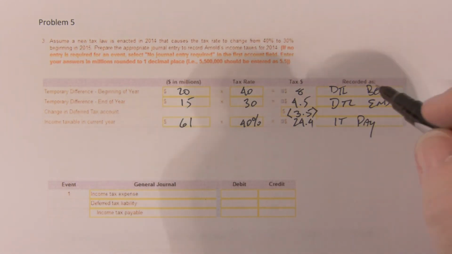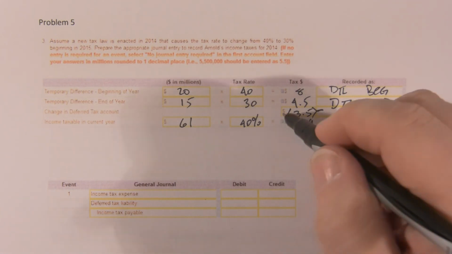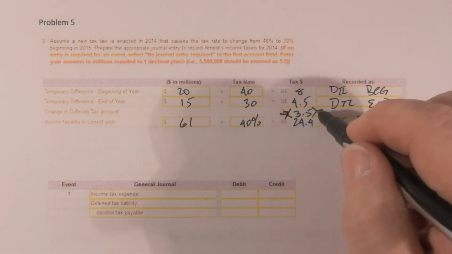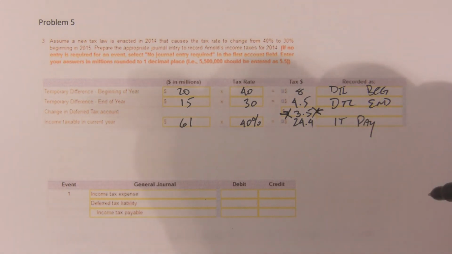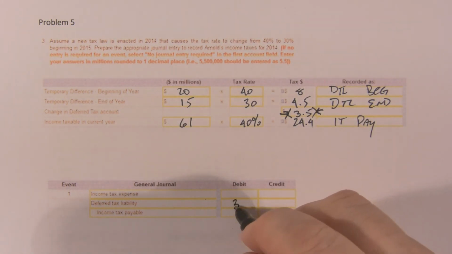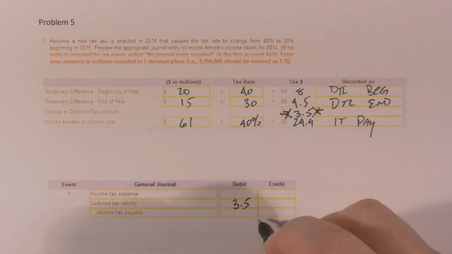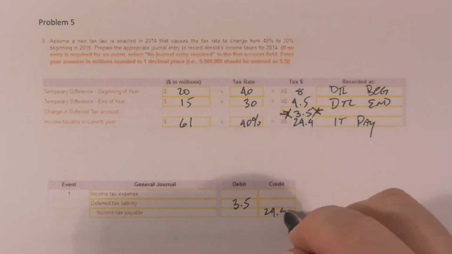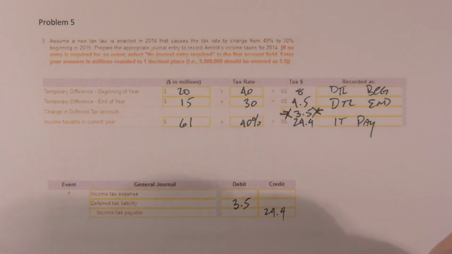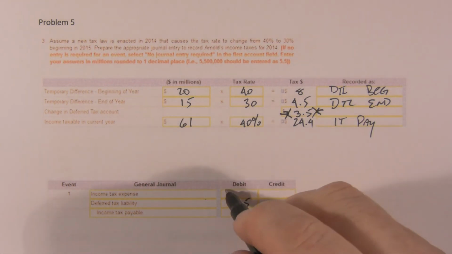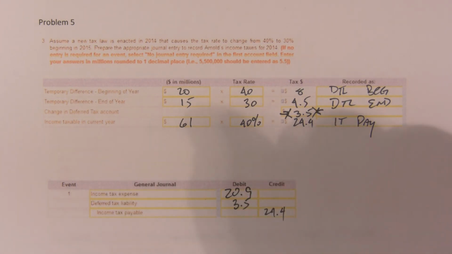But we have to now take into account, we have to adjust for this. We have to reduce our deferred tax liability by 3.5. Our income tax payable is still 24.4. That's what we're going to write the check for, but our income tax expense now goes down to 20.9. So it really isn't all that difficult. You just have to remember the order, and you have to remember how the pieces fit together.